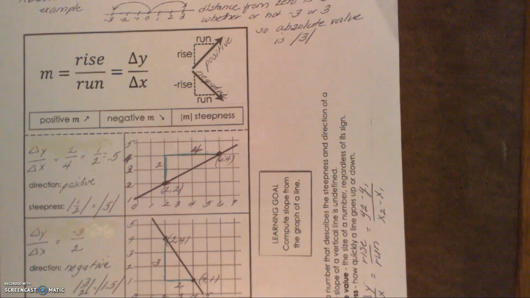Now, if we wanted to do 3 divided by 2, it becomes 1.5. Okay? So again, you can do it either way.